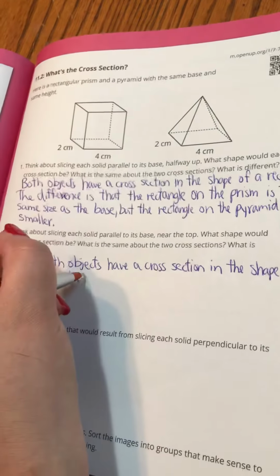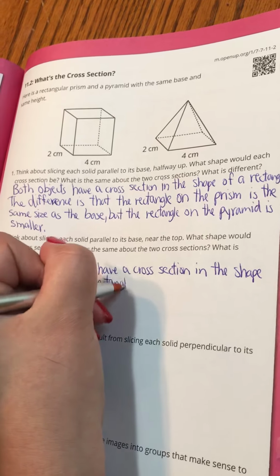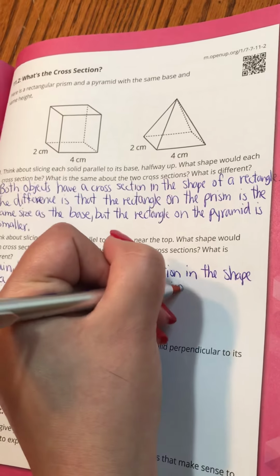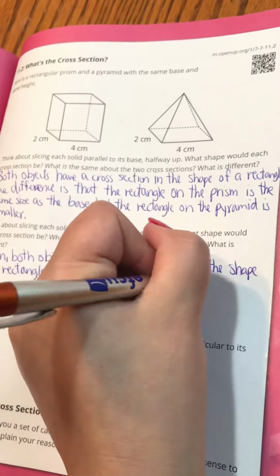The rectangle on the prism is still the same size as the base.